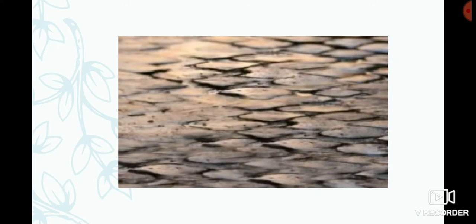This puddle seems to disappear. As the sun comes out after a rain, the ground warms up and causes the puddle water to evaporate. But the water doesn't completely go away. It just returns to the air as water vapor.